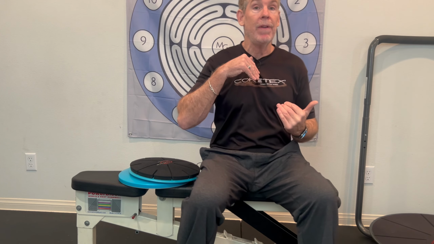So what we like to use the Core-Tex Sit for, especially with our chronic lower back pain clients, is to get them to be able to use the base, the pelvis, on the Core-Tex Sit and have that feed that proper motion up the spine, and therefore get them to adapt into those different movements that they can't necessarily get from the top down.